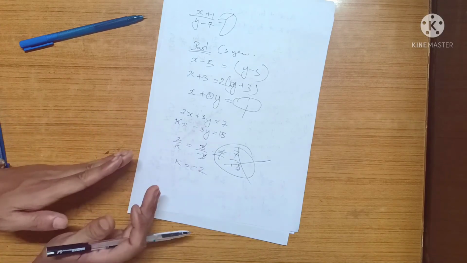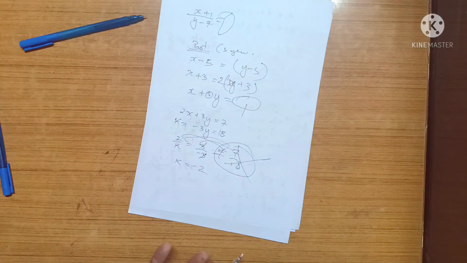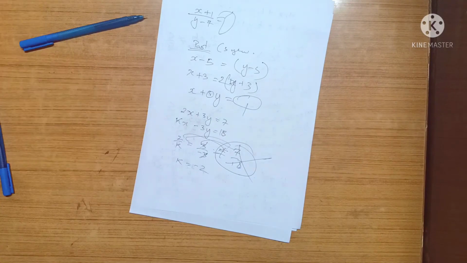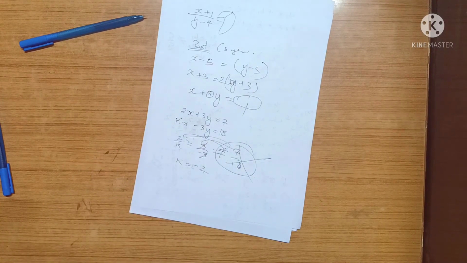The equation itself will be in such a way that even if you take these two or these two or these two, you will get the same answers only. And then for unique solution, they will never give this kind of questions, like find the k and all. It's either going to be infinitely many solutions or no solution.